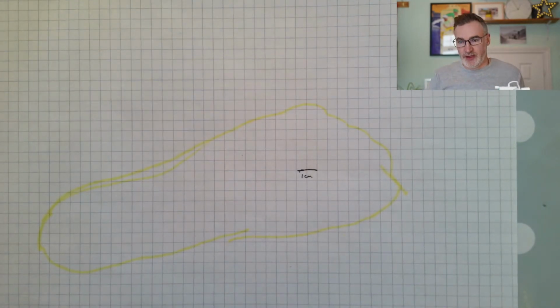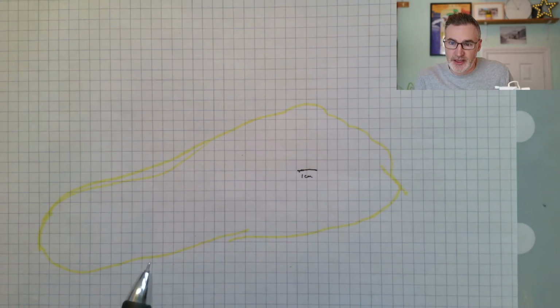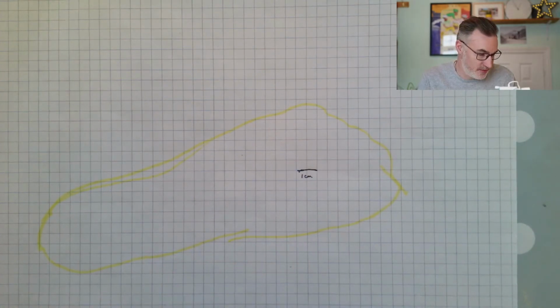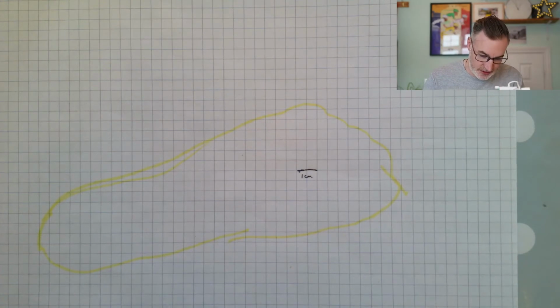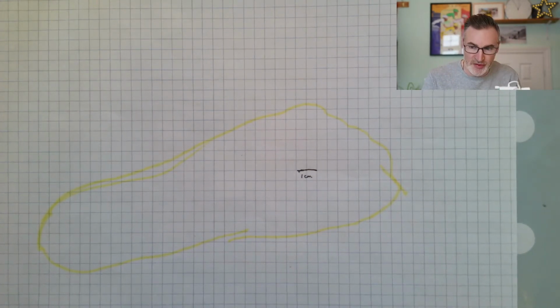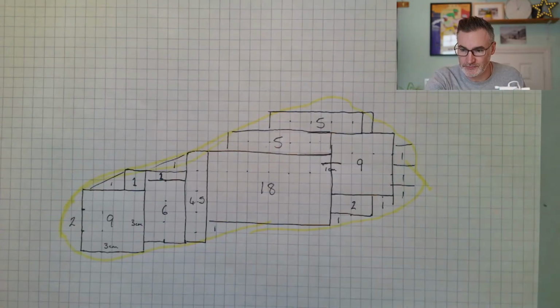Now, this is the outline of the foot, and what I'm going to do is count up all of these little squares and figure out the area of my assistant's foot. I'll be back in probably a few minutes once I've done that. Okay, still going.